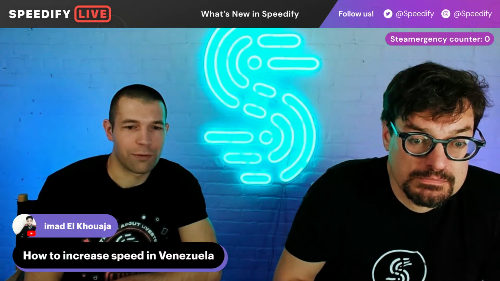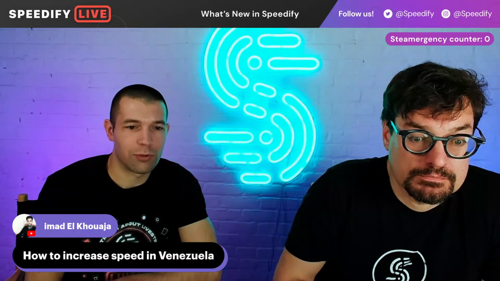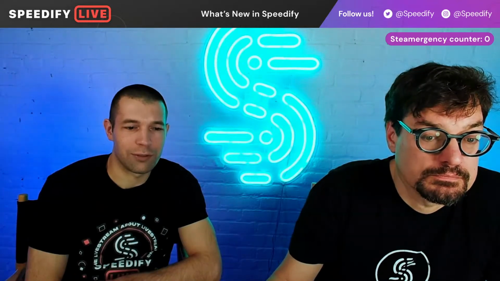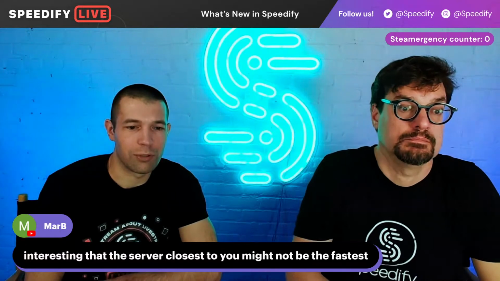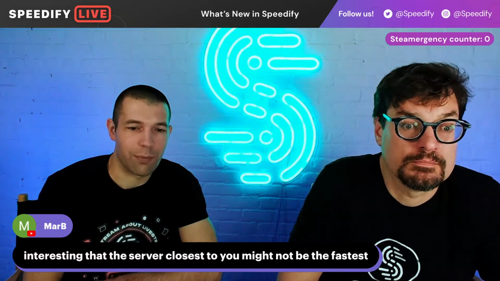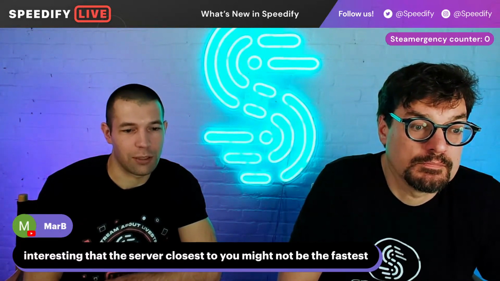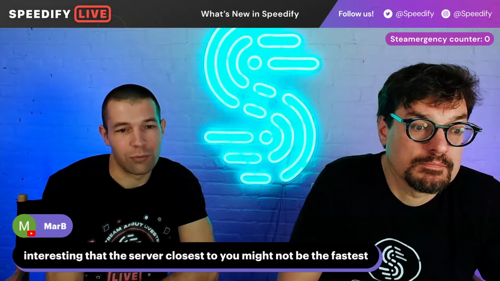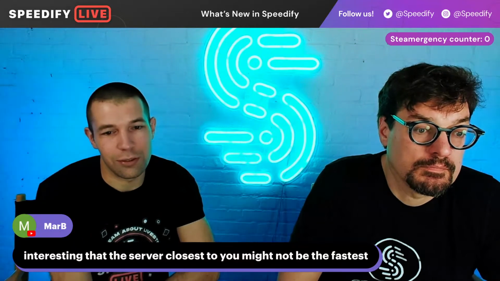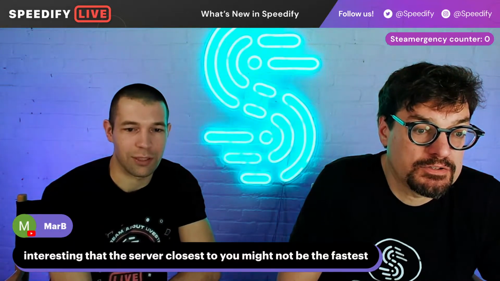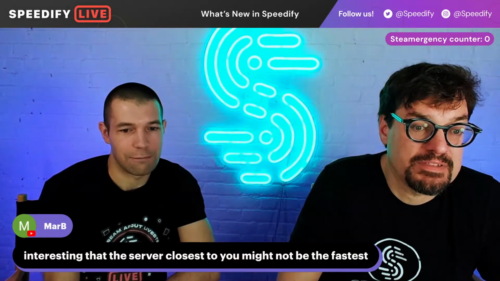So yeah, try different servers, try different transport modes in Speedify, but particularly over long distances, or if you have a lot of loss or something, try the UDP mode. That might work better in some cases. But I don't know what connections you have and what speeds you're seeing already, so it's hard to comment. Interesting that the server closest to you might not be the fastest.